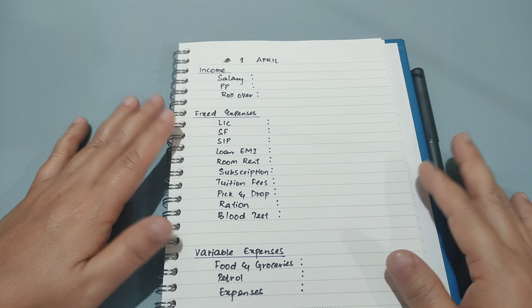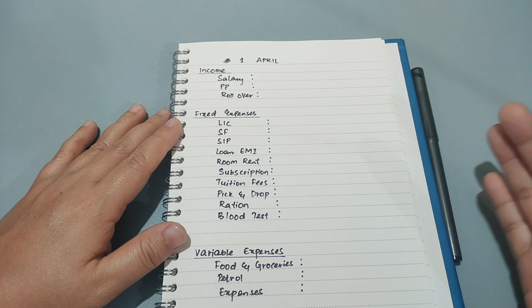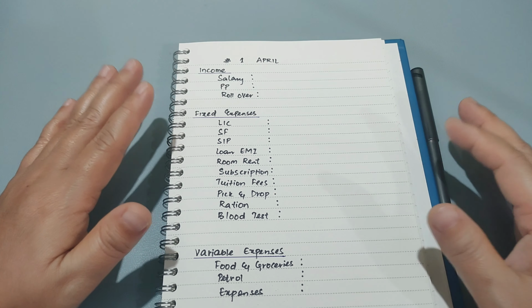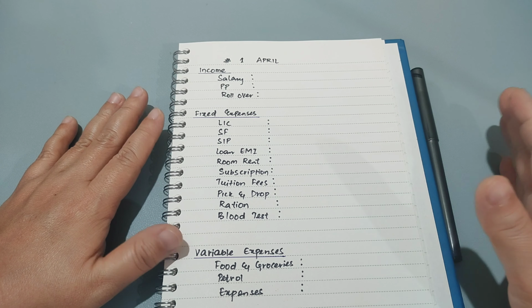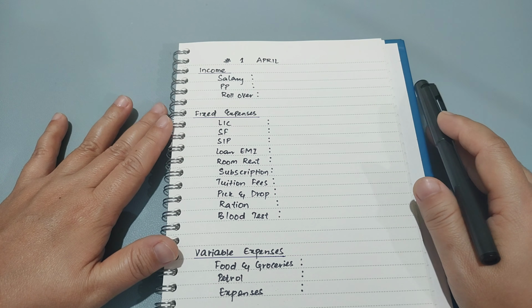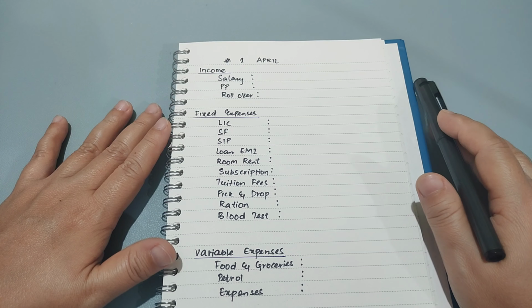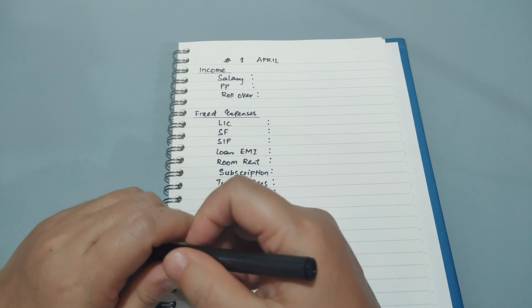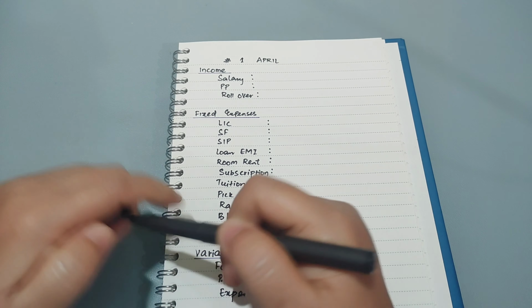I used to budget 3 times in a month, but I want to transition to budgeting once every month. Hopefully in the month of May or June, I'll try to transition to budgeting once every month. For today, I will be budgeting my salary, my private practice income of the last 15 days, and some rollover money from the month of March.